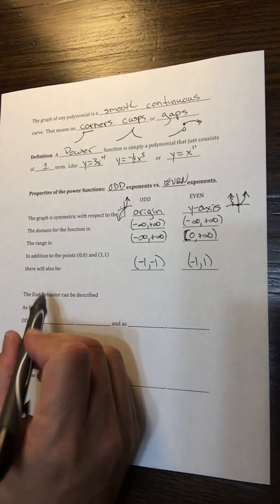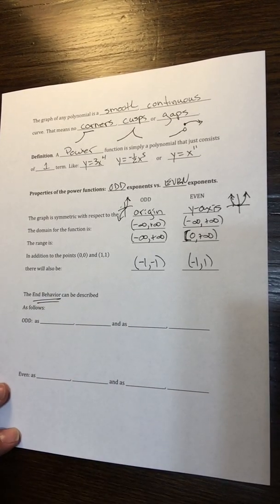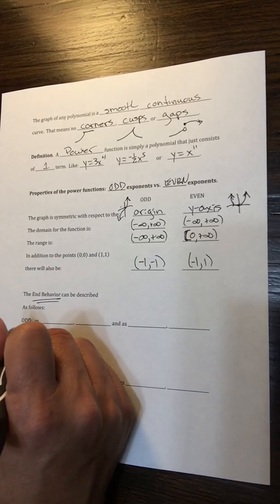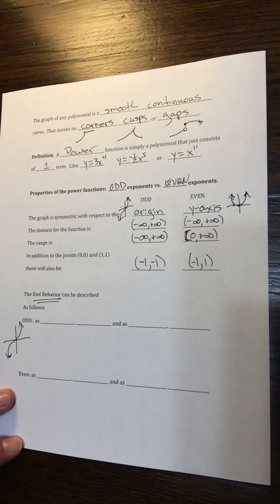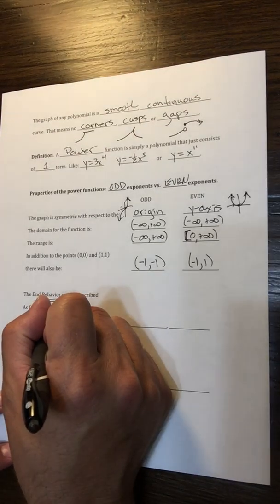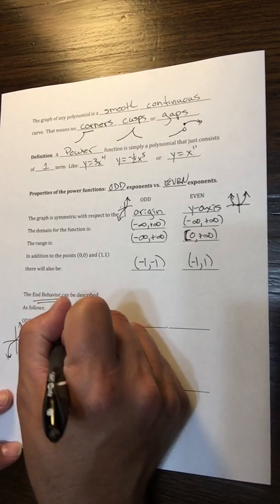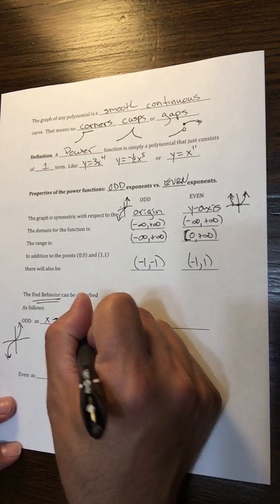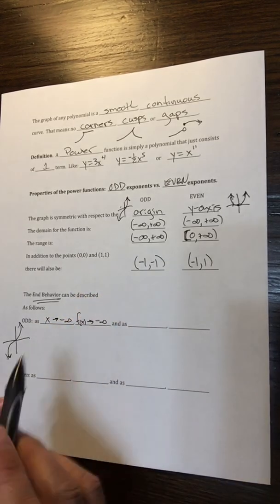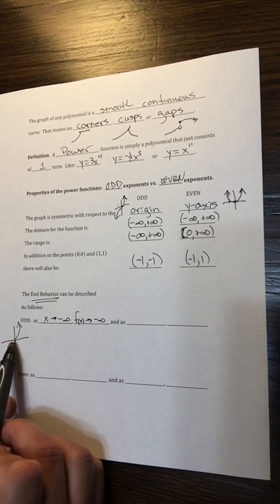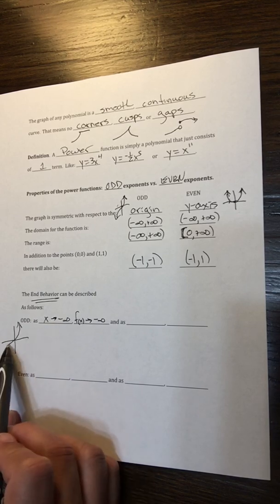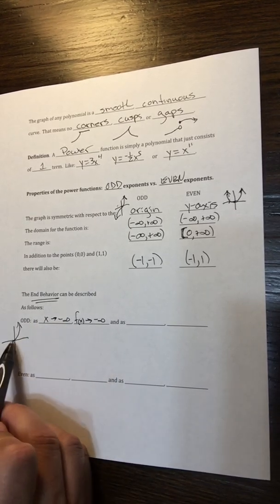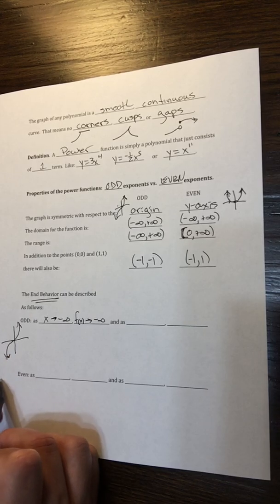Now there's a thing called end behavior, and I don't know if you've seen this before, so let me talk about what this means. If it's an odd exponent, it's a swooshy looking graph, right? So I'm going to draw a little swooshy right there. This is how the end behavior is written. As x approaches negative infinity, f of x approaches negative infinity. See what's going on here is as the x's get way out here and go way far left, the y values go way far down. As x approaches negative infinity, the y values are approaching negative infinity.